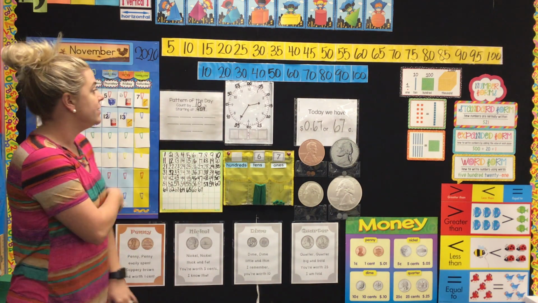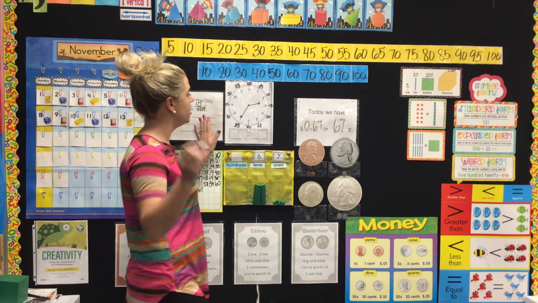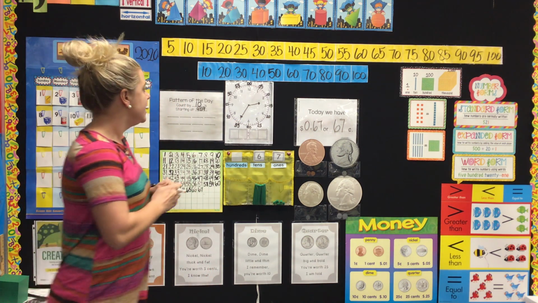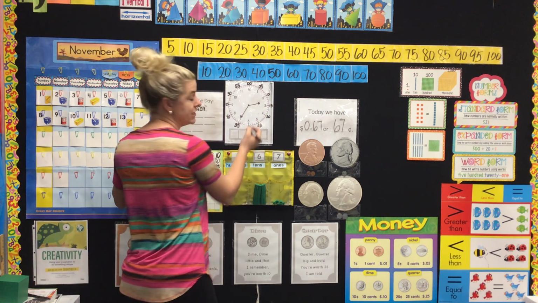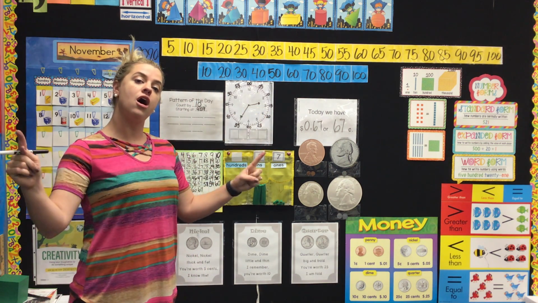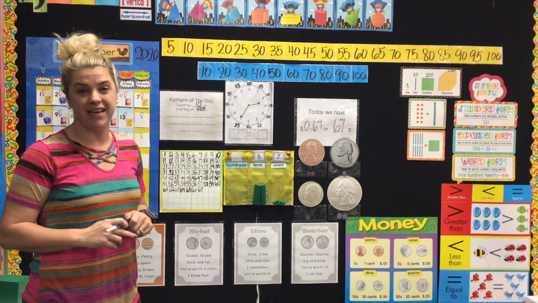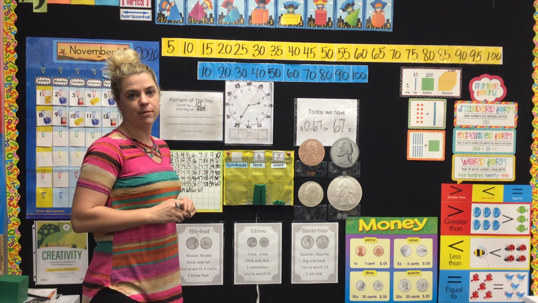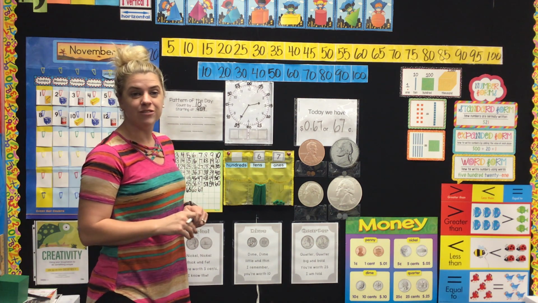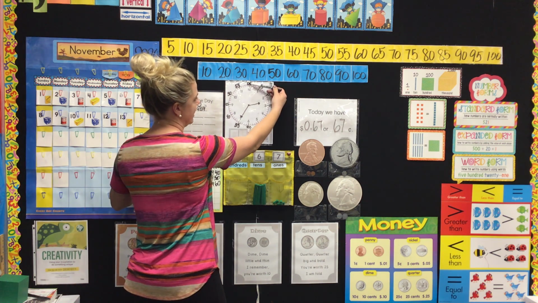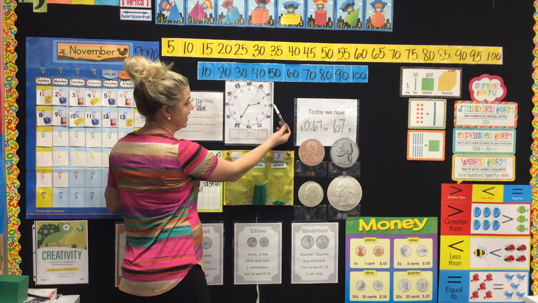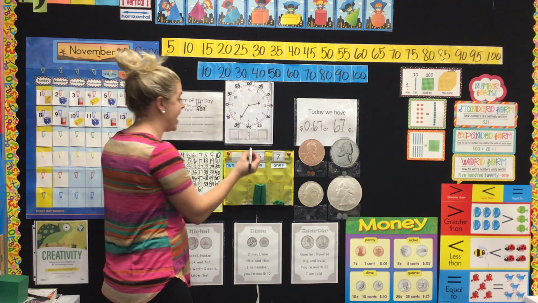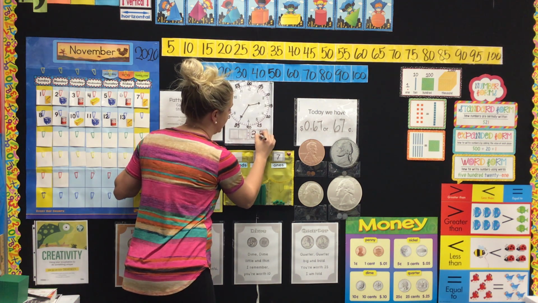Good job. All right, let's look at our clock, okay? So what I want you to do is take your Expo marker and draw this same time on your clock. Now, I want you to start with your minute hand. So remember, our minute hand is our long hand, and it's going to be pointing to the big number 7. Okay, so draw your minute hand pointing to that big number 7. And then let's count around your clock. Here we go. Ready? 5, 10, 15, 20, 25, 30, 35. All right, so we have 35 minutes.